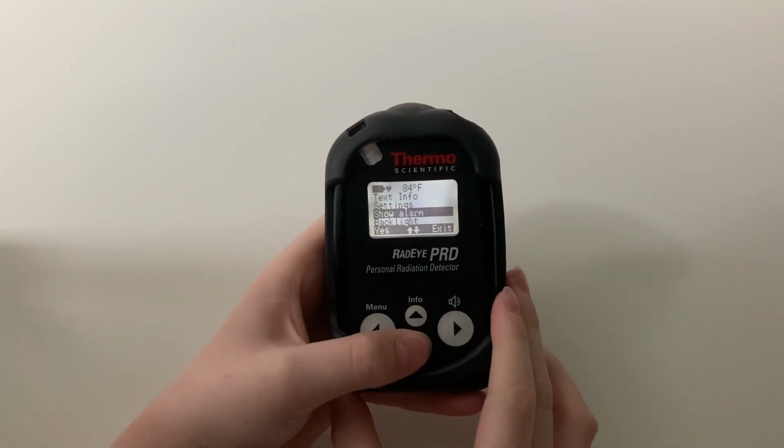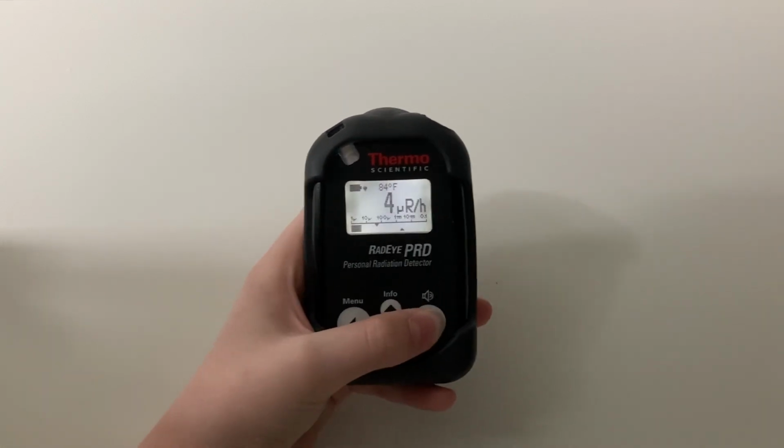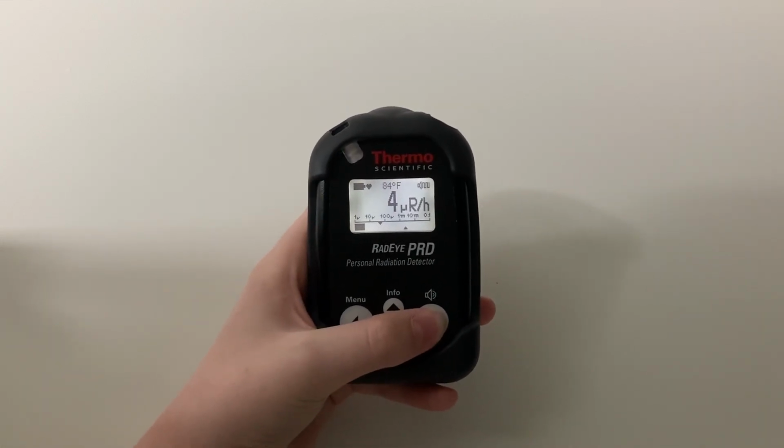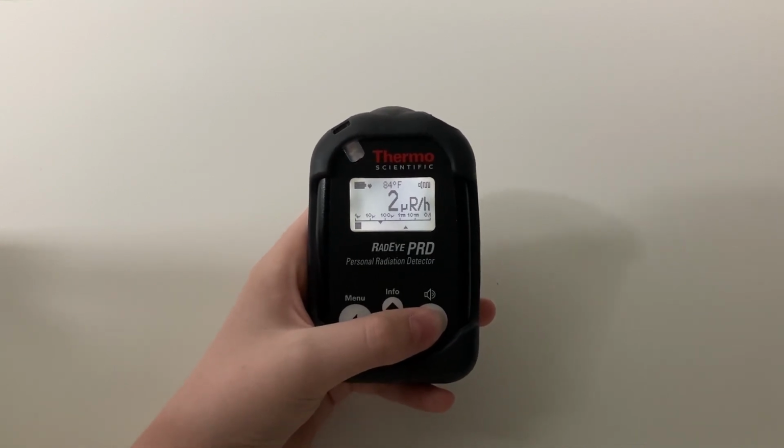You also have two different audible response modes. The first one is called Finder. Once this mode is on, it can be activated by double pressing the mute button. In this mode, the frequency of the audio depends on the rate of incoming radiation.